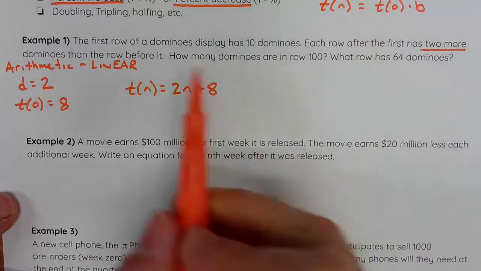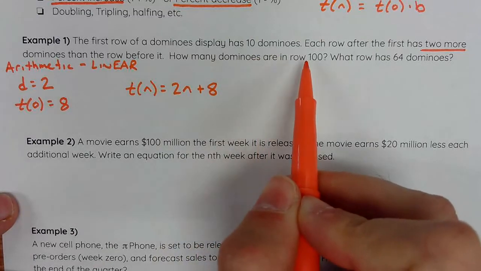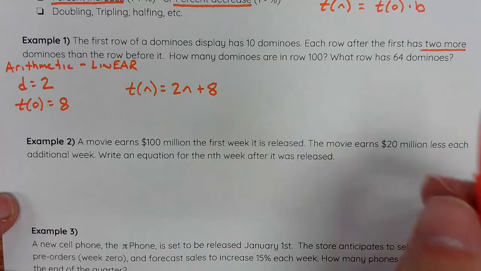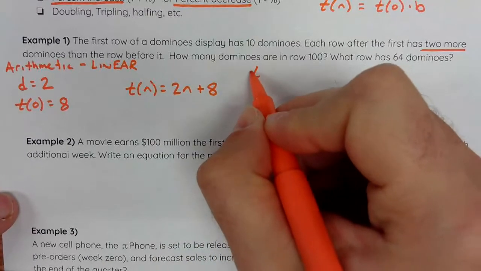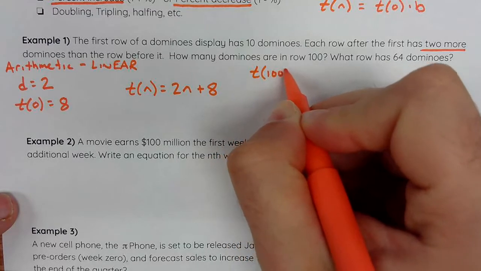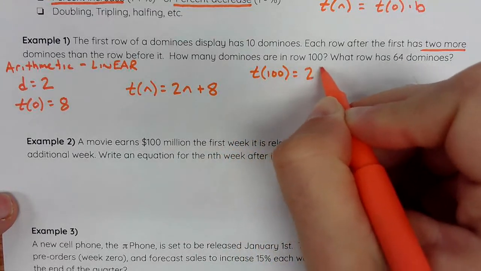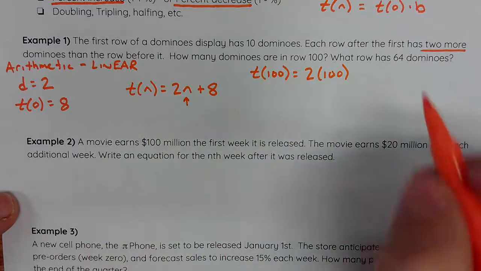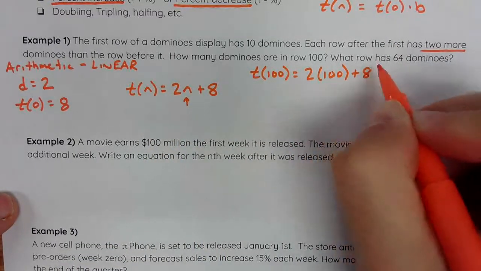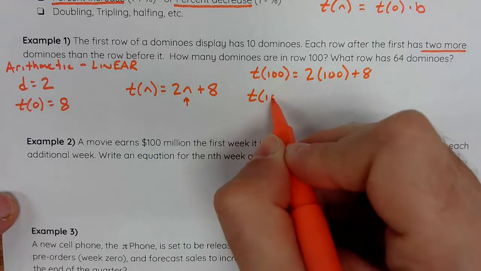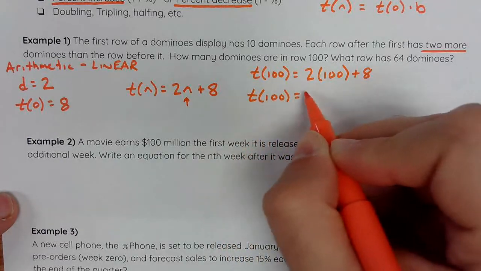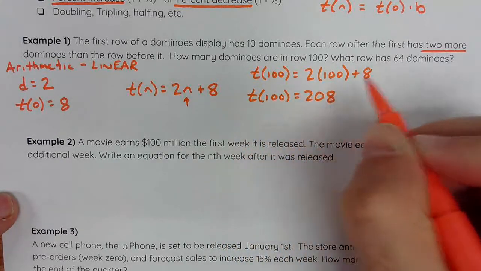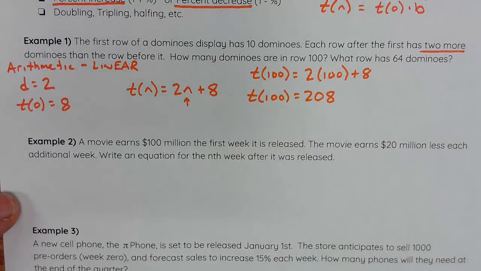We're going to use this to answer our first question. How many dominoes are in row 100? What we're looking for is T of 100. So we plug in 100 for n in our explicit, telling us that row 100 has 208 dominoes.